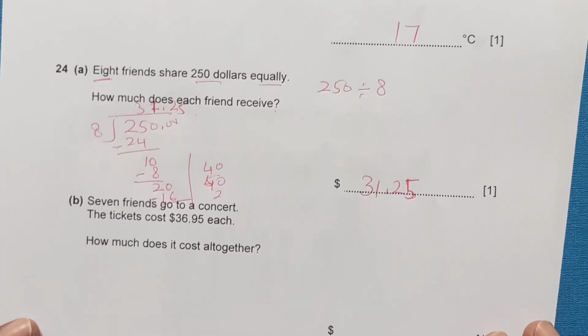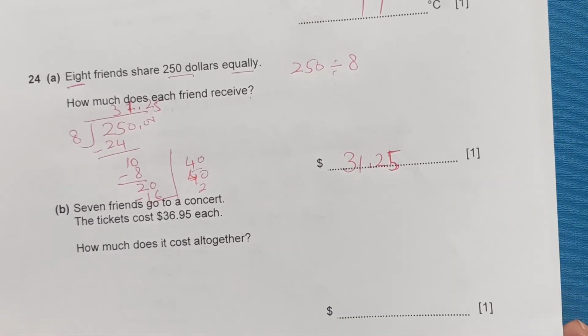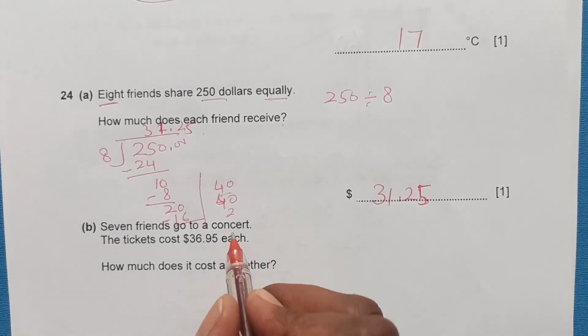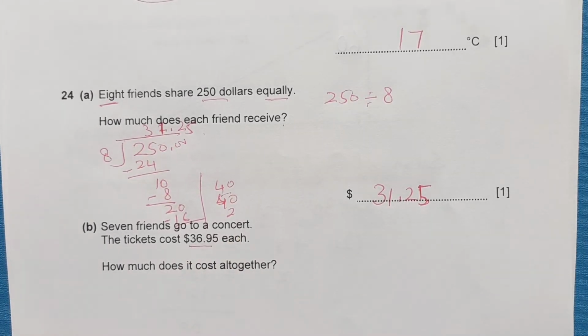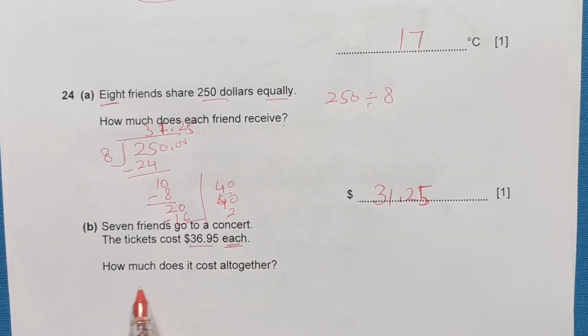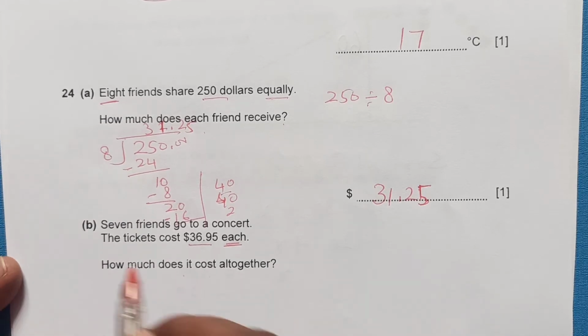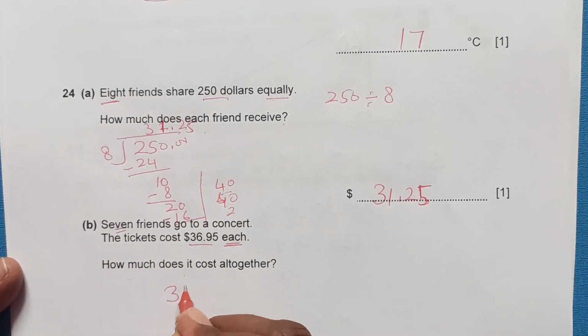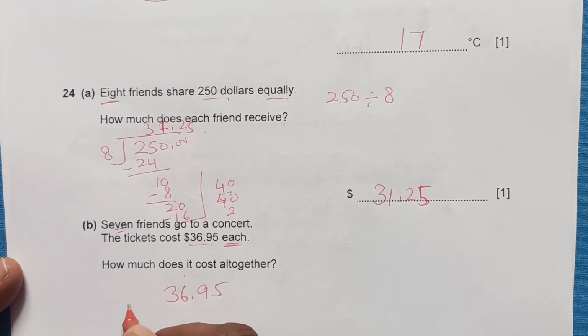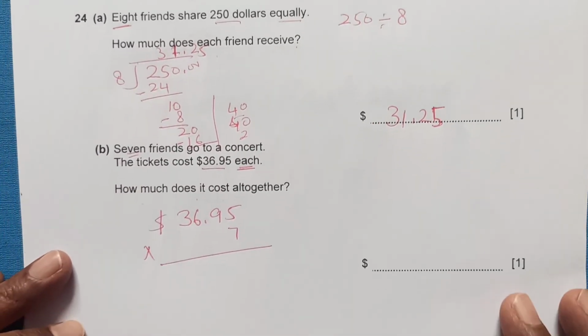Right? Part B. 7 friends go to a concert. The tickets cost 36.95 each. How much does it cost altogether? So there's 7. So one ticket costs $36.95, right? So times 7. We're just going to multiply.